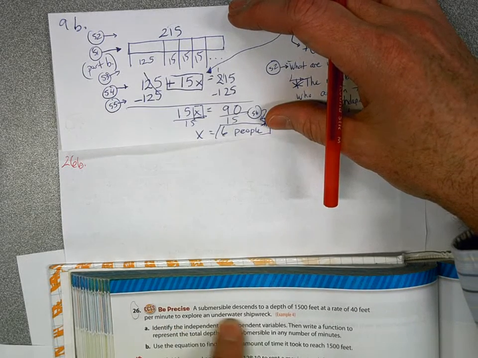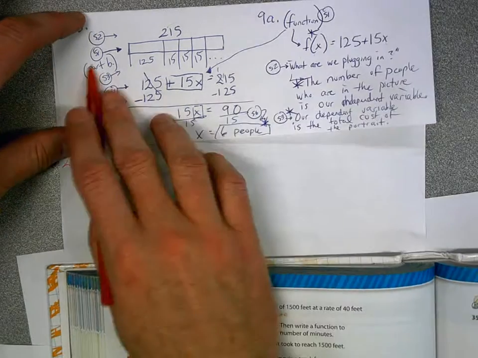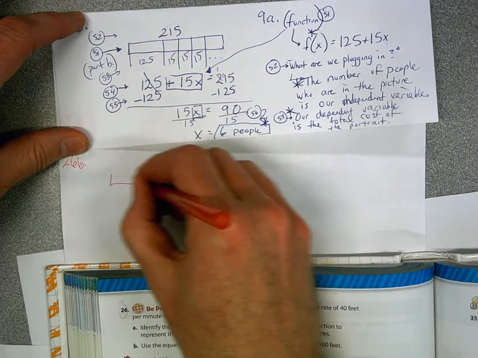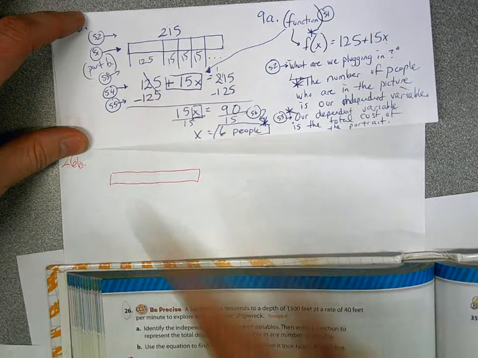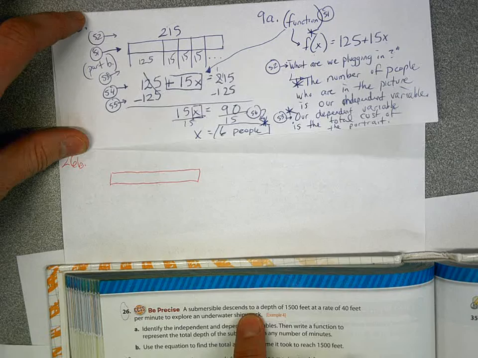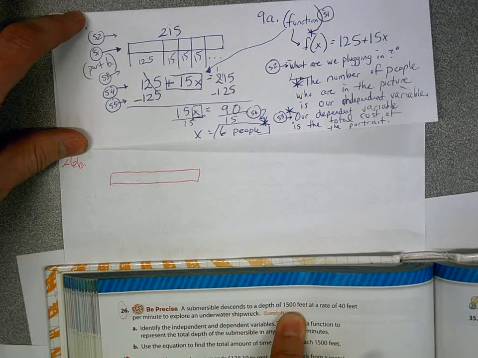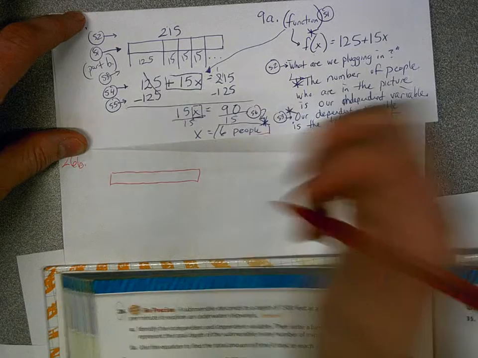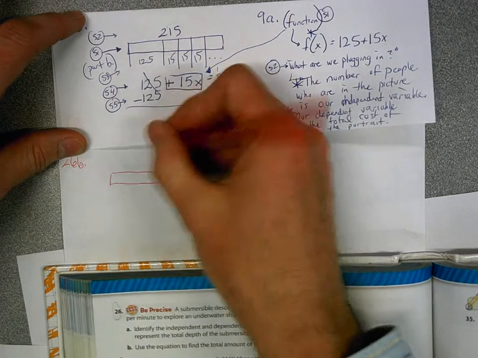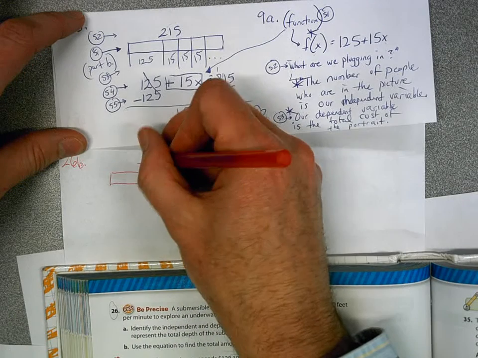So step 1, I'm going to draw my bar diagram. Step 2 is the total. It descends to a depth of 1,500 feet. That's its ending spot. You could almost say negative 1,500, because it's going down.